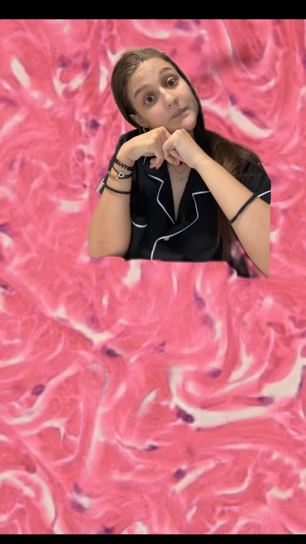So now I have to provide 2 examples of organs with connective tissue. So I'm gonna go ahead and choose the dermis of the skin, and it contains dense irregular connective tissue, like you see here in my picture. And I'm also gonna pick the femur, which is a bone, and so it has supportive connective tissue.